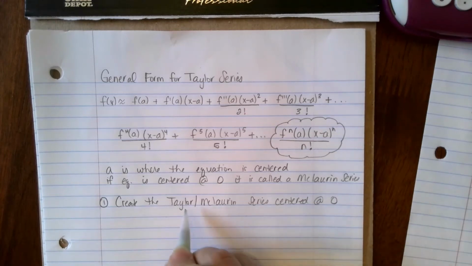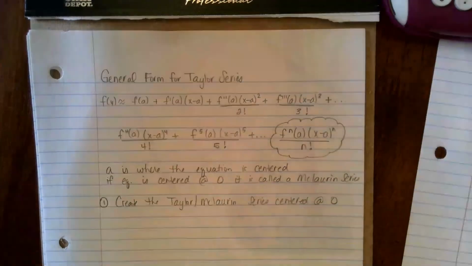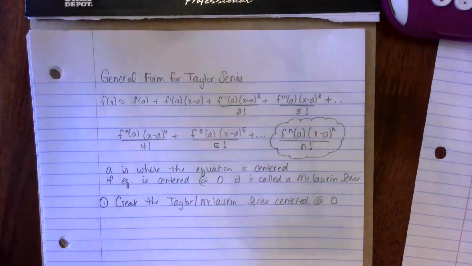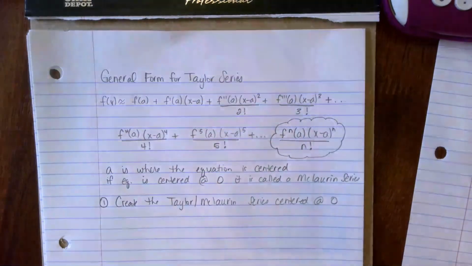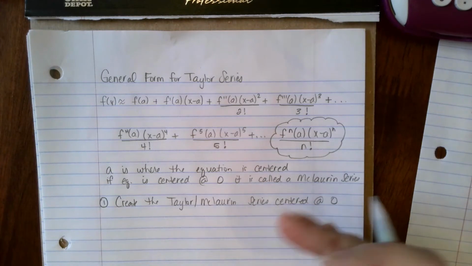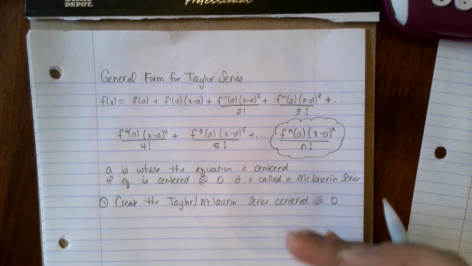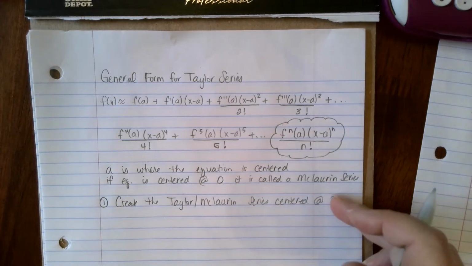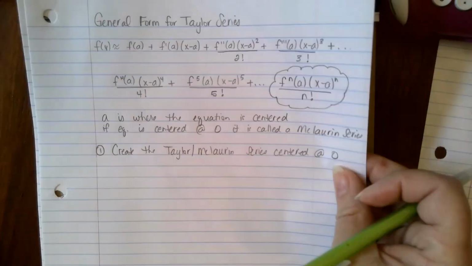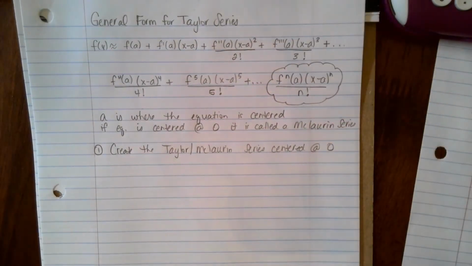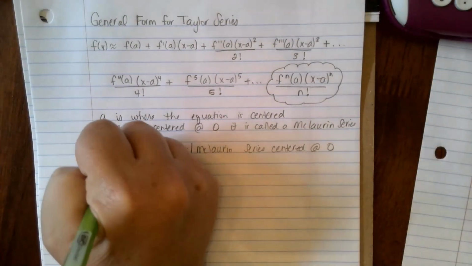But really and truly, they'll call it Taylor Maclaurin because you're going to do the exact same thing no matter what. You don't have to change what it is you're doing, whether it's a Maclaurin or whether it's a Taylor. It's just going to change the letter a, and it'll make it 0 in this case. And we're going to find it centered for sine of x.